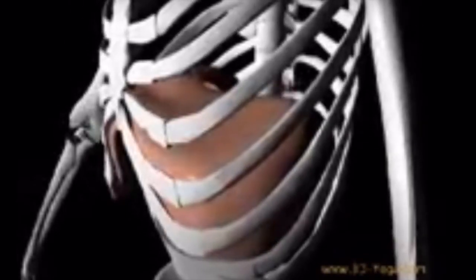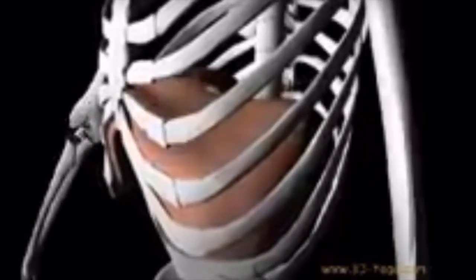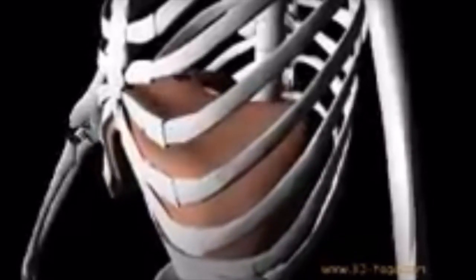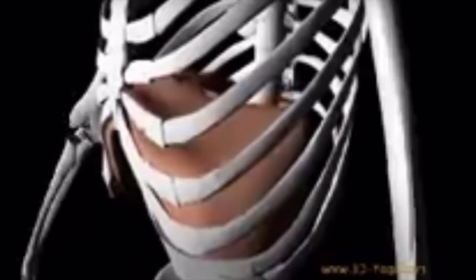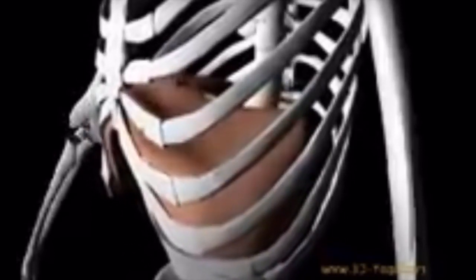But this view is showing how the anterior segments are actually being pulled more in that pump handle motion, where the accessory muscles like scalenes attaching to first and second ribs and sternocleidomastoid attaching to the manubrium and the clavicle can actually pull on those attachments to move the rib cage in an anterior and upward direction.